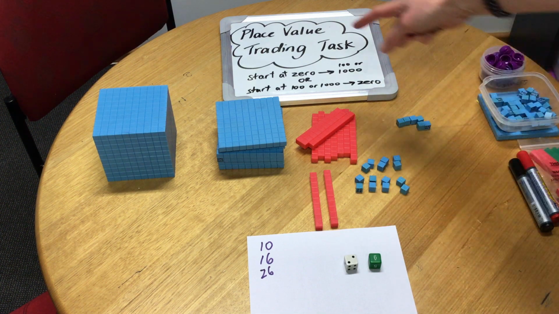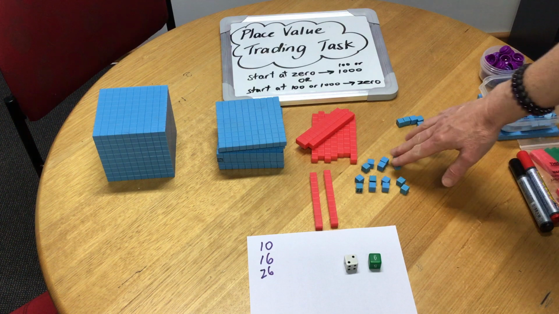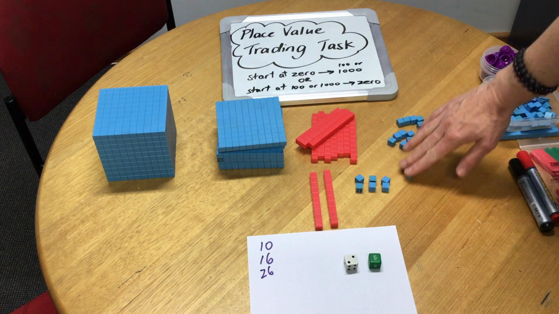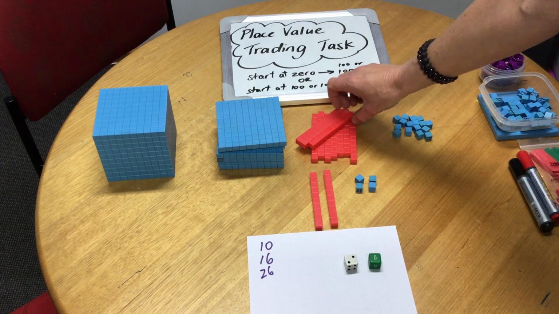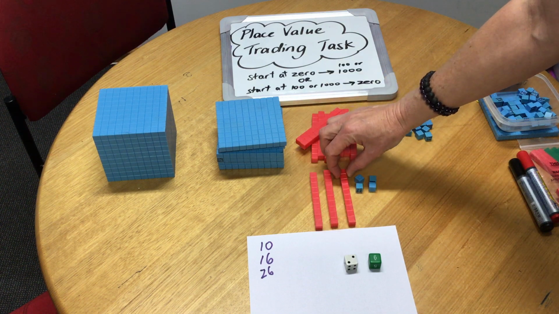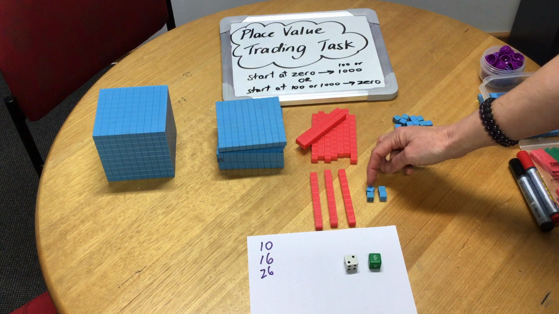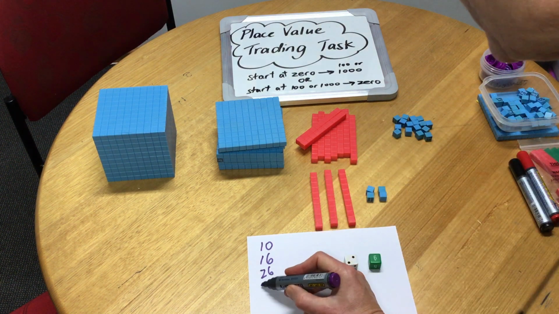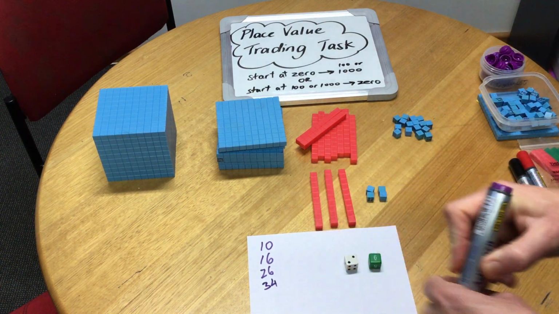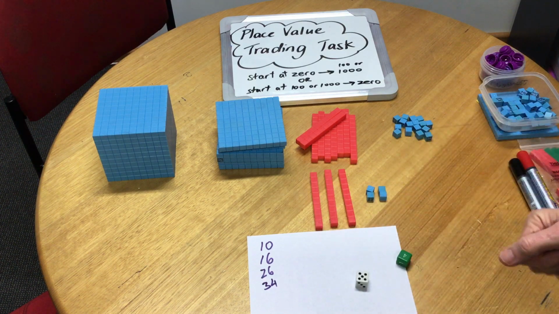This is where the trading happens. So I take 10, 2, 4, 6, 8, 10, and I'm trading it for a group of 10 there. So now I've got 10, 20, 30, 4. Okay, I'm going to keep going.